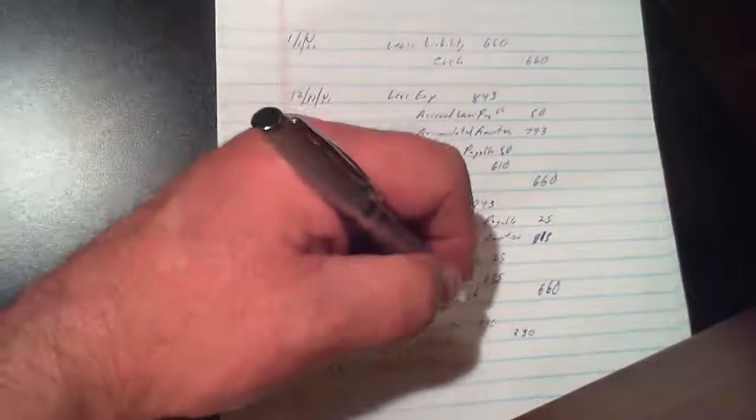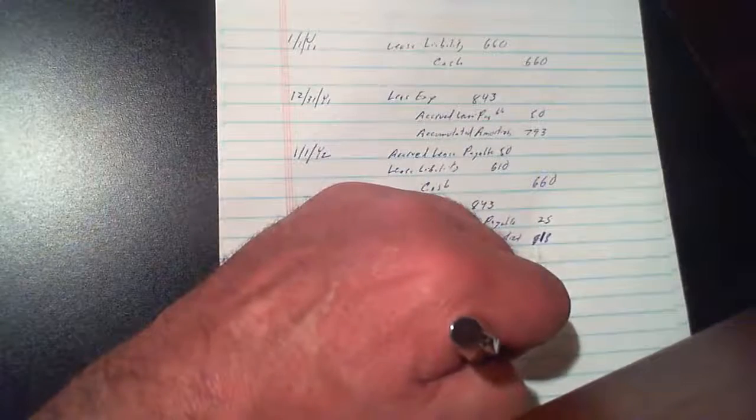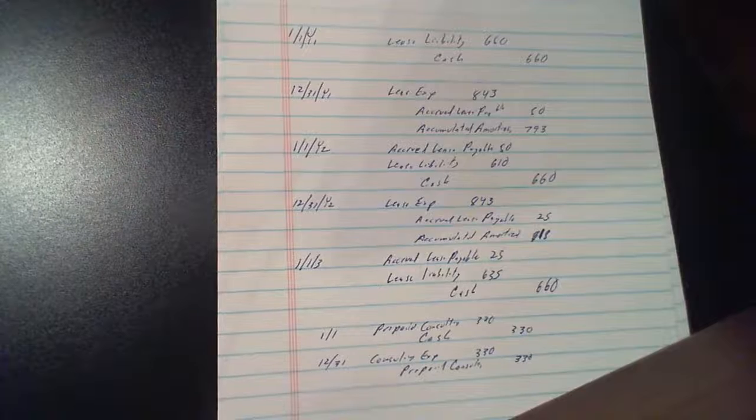And then on 12/31, we will have consulting expense, and that will be $330, and prepaid consulting $330, and that will be the same amount each and every year for the 3 years.